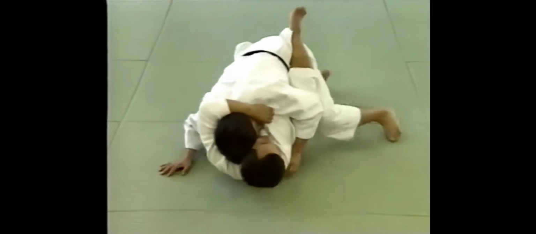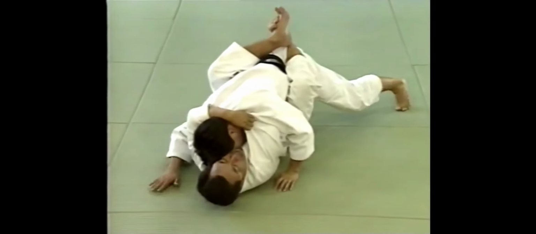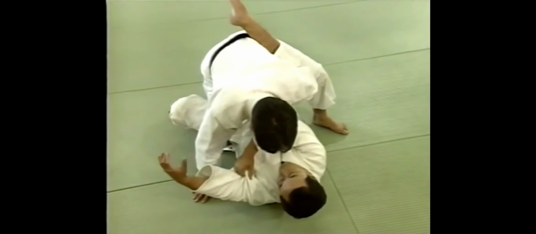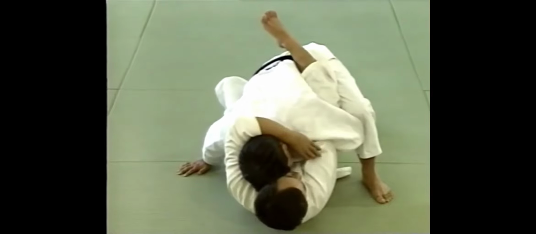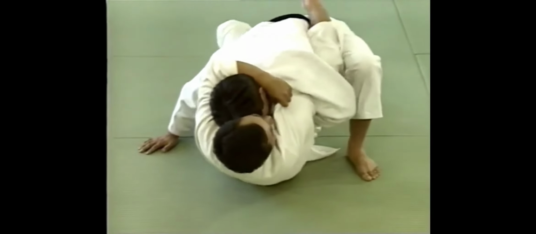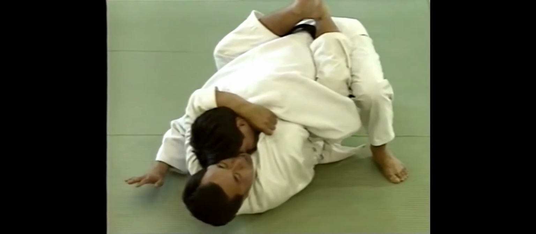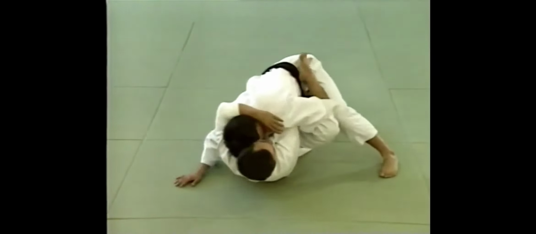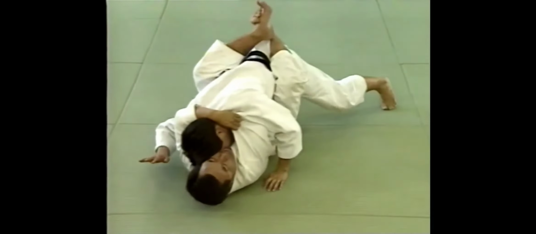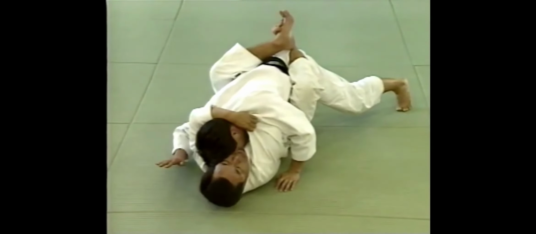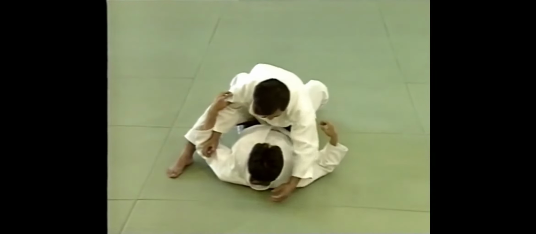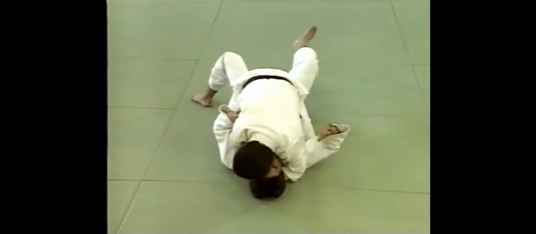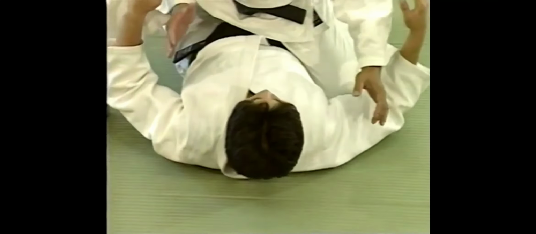This is a sode guruma jime applied from under. This involves grasping the sleeves of your jacket with both hands to trap your opponent's head between your arms. Let's take another look at the action. This is how to apply the technique from above. The important thing is to bear down with your body and pull him towards you as you apply pressure with your arms.